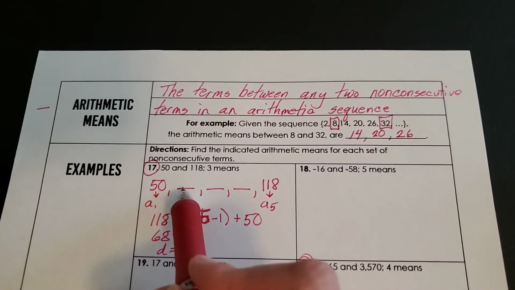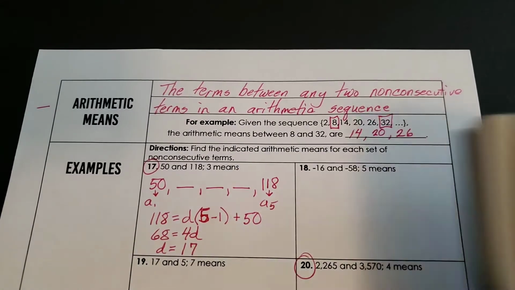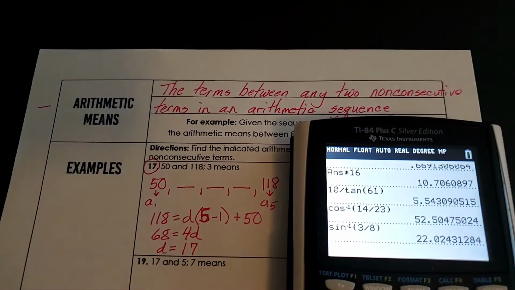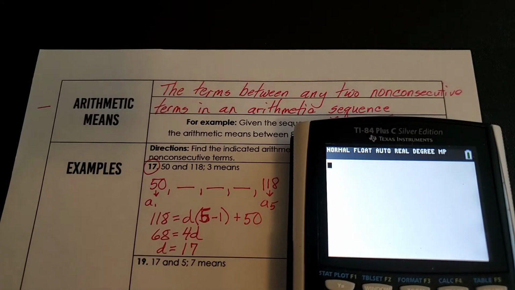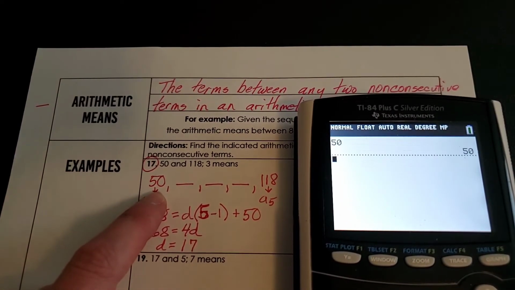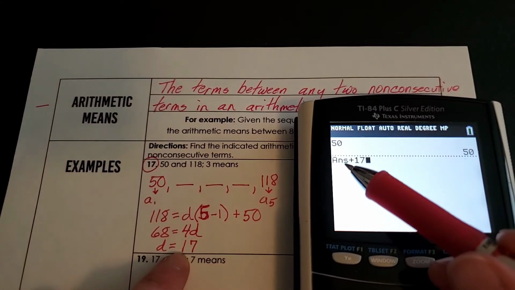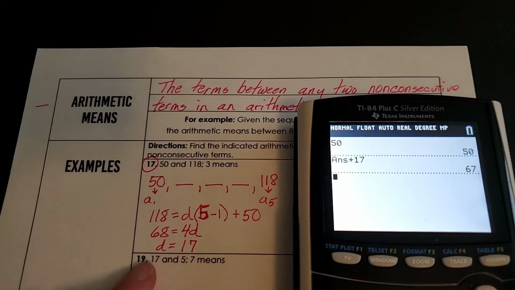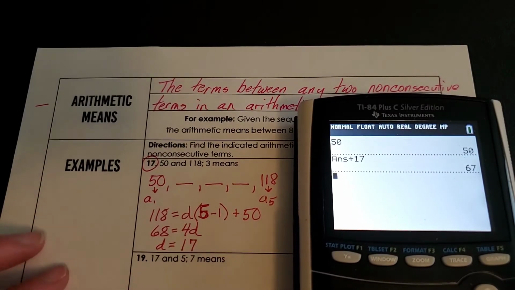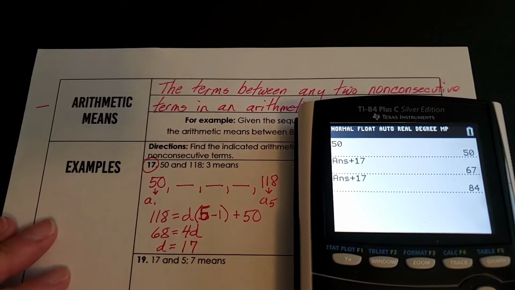Now I can go ahead and add 17 each time. And let me show you something on your calculator. I like arithmetic sequences because I can put in 50 and hit enter. And then I can add 17 and I let the calculator do the answer. And the first one will be 67. The second one, just hit enter again, will be 84.